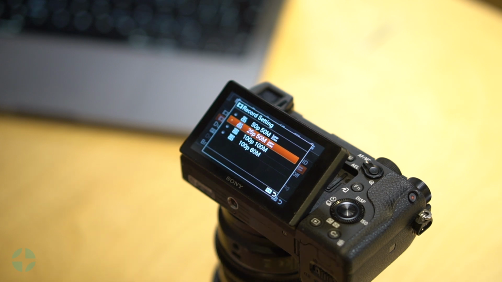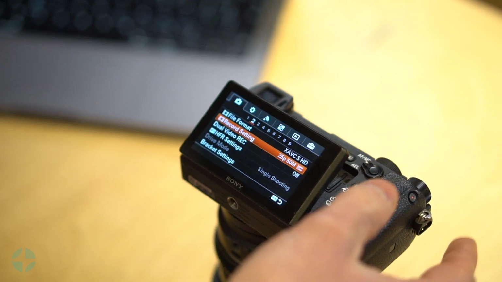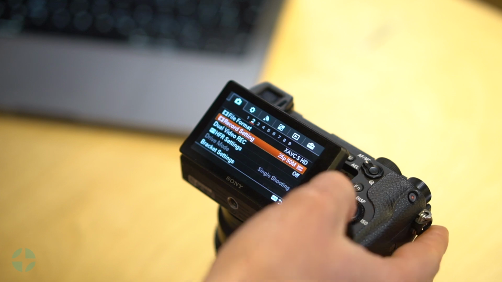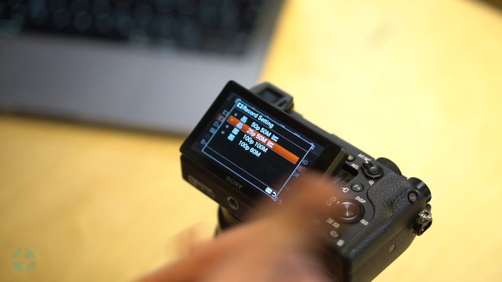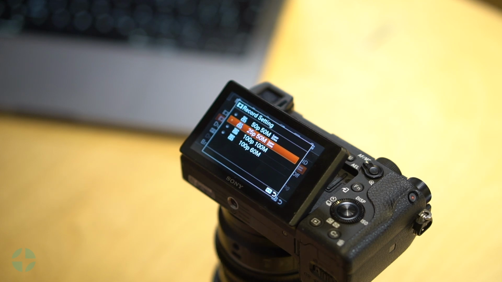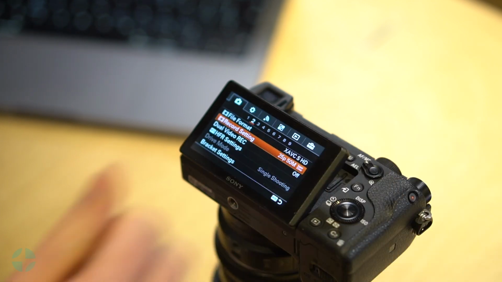So if you do come to your camera and you don't see the option of 25, it might just be that you need to go a bit deeper into your settings and make sure that your camera is set to PAL. We have the option of 25, 50 and 100. 25 is normal speed, 50 is slow motion, and then 100p is even more slow motion. So if we were just doing a normal shoot, we would probably be selecting 25p for that one.